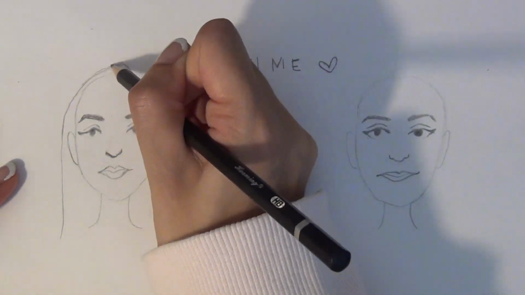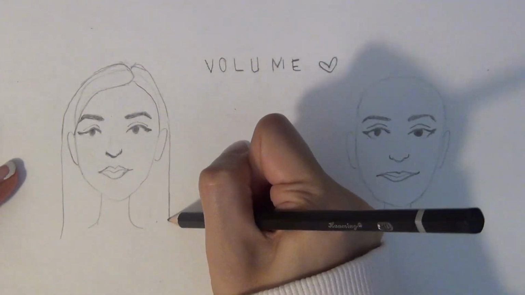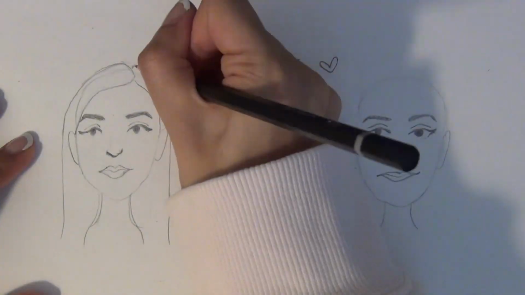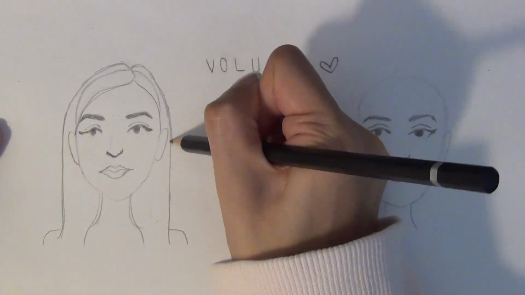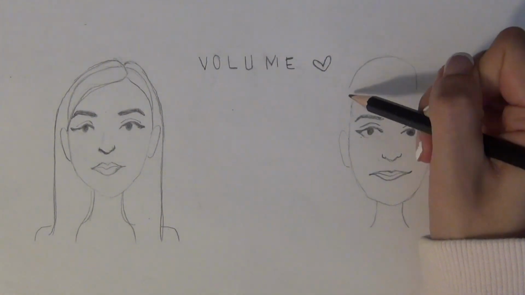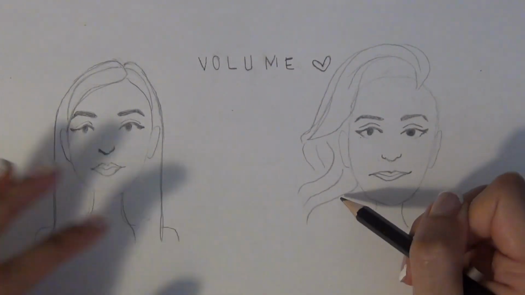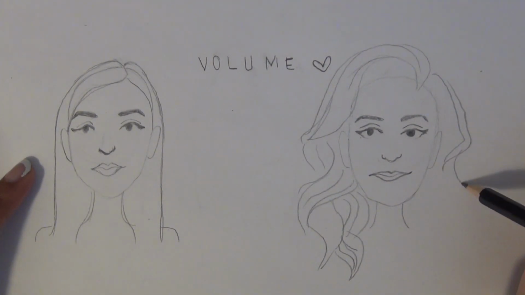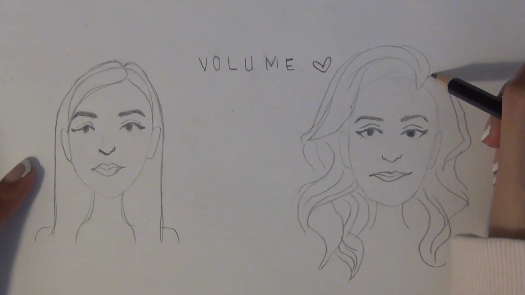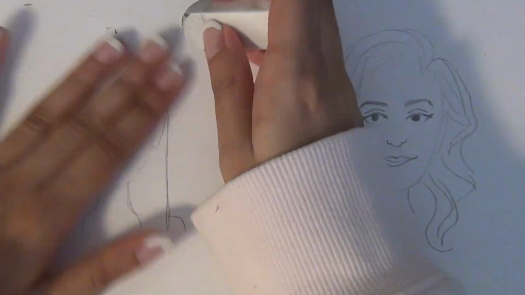The next characteristic is volume. So on the left here, this character has no volume and the hair is very flat. I like to think of it kind of like a sheet has been placed on the head and it's just draped over the head. Versus on the right side, where there's a lot of space from where the head begins to where the hair ends.